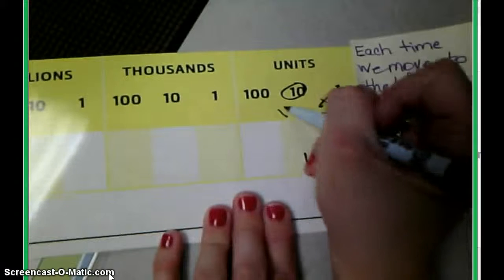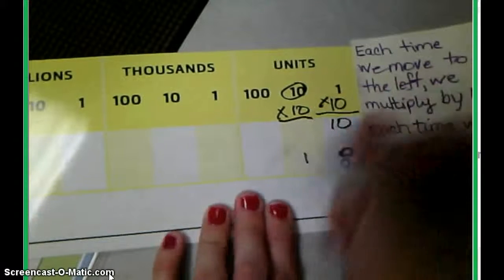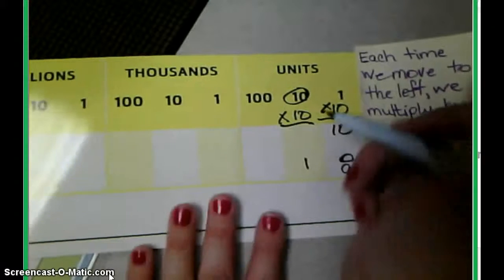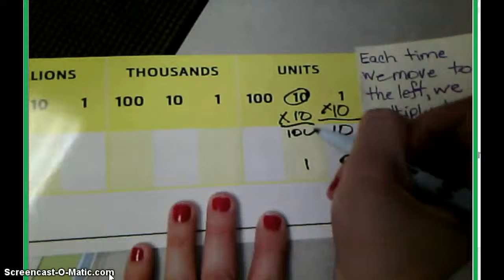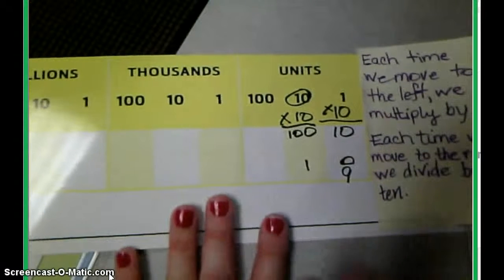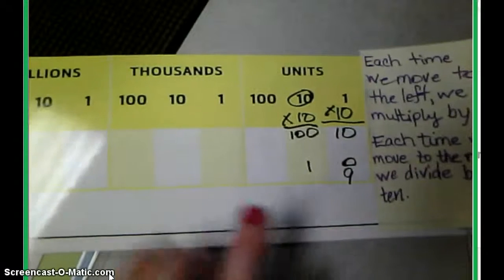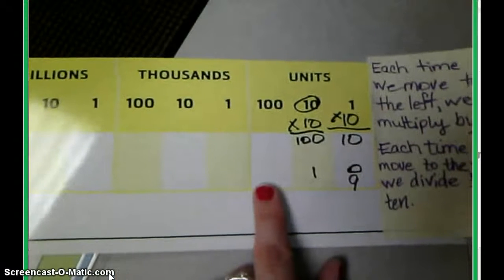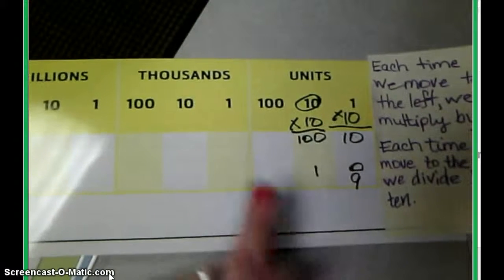What's 10 times 10? Well, I could do that out loud, so let's try it. 10, 20, 30, 40, 50, 60, 70, 80, 90, 100. Oh, look. It's the next place over. It's the hundreds place. So as you see, we just keep getting higher. And how many would 10 hundreds be without even doing the math? I'm hoping you're guessing that it's the 1,000.